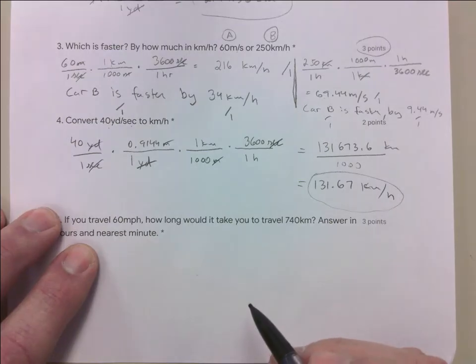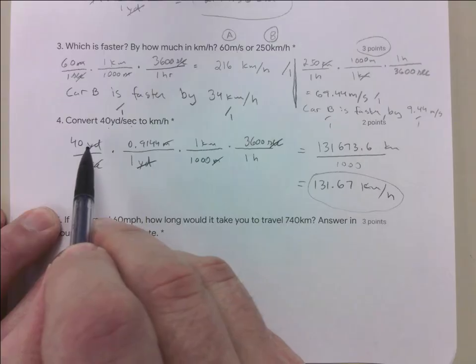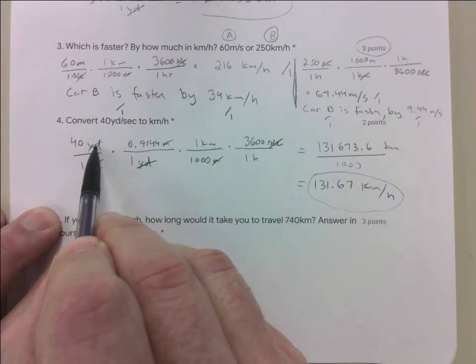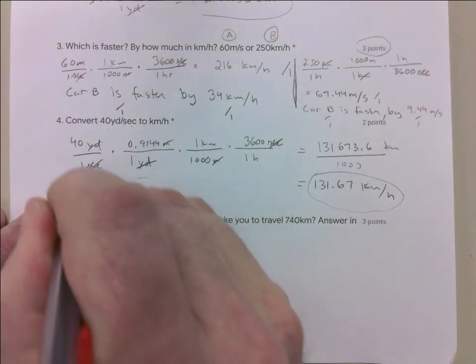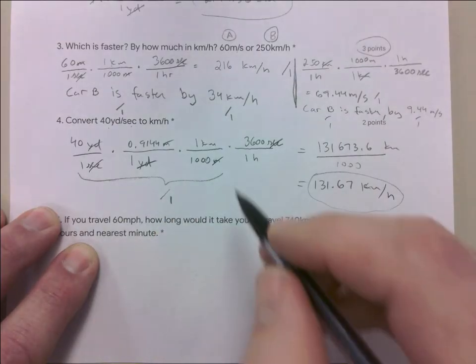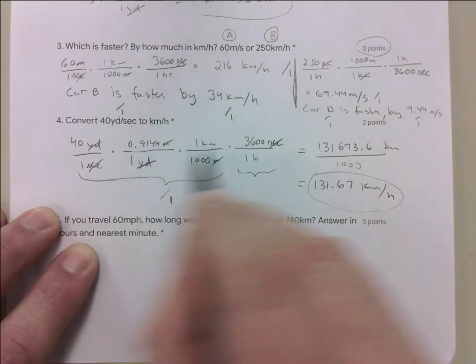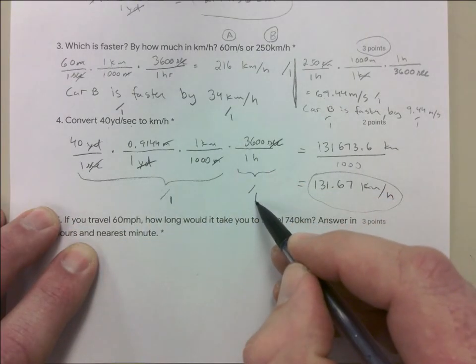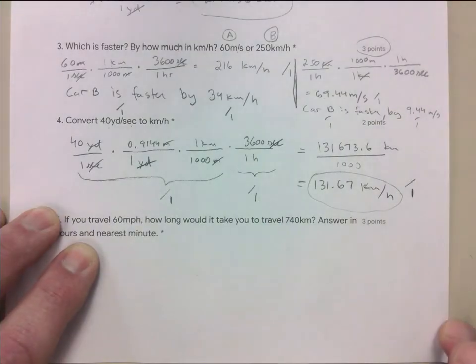How are we going to grade this? How are we going to mark this? I will say this. I would want to see you going from yards to kilometers somehow. So I will give this part 1 mark. Then you also take care of the time. You're going from seconds to hours. Everybody should have that part. That's another mark. And then 1 mark for your correct final answer.